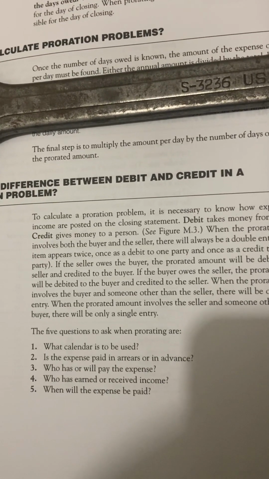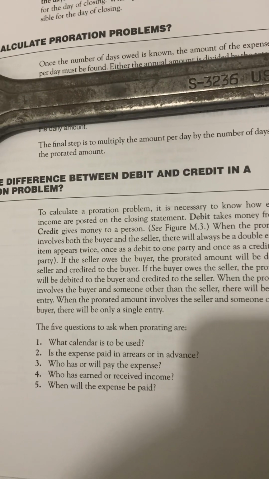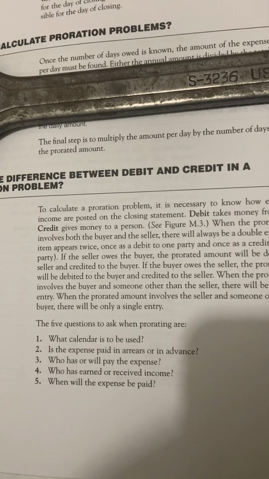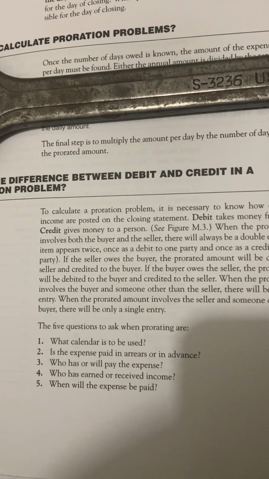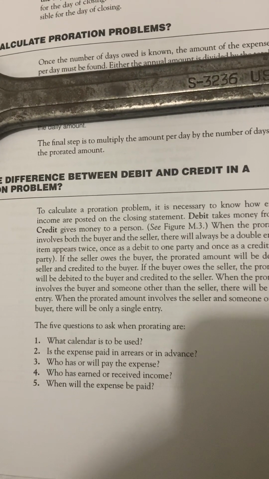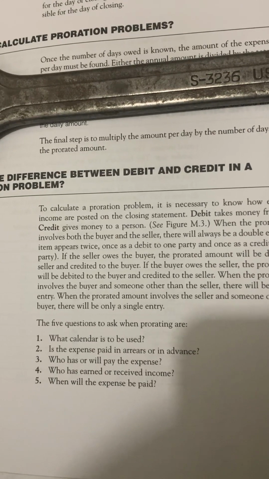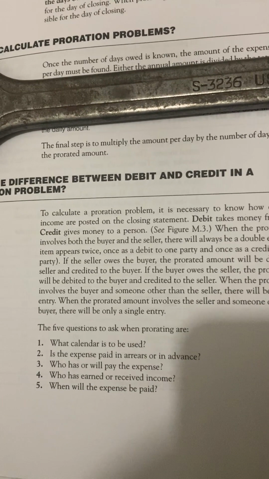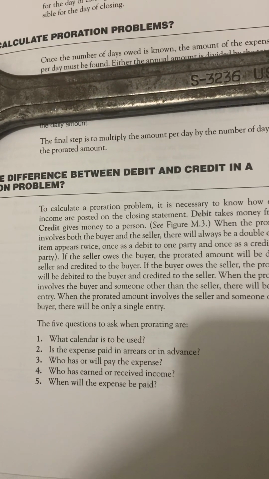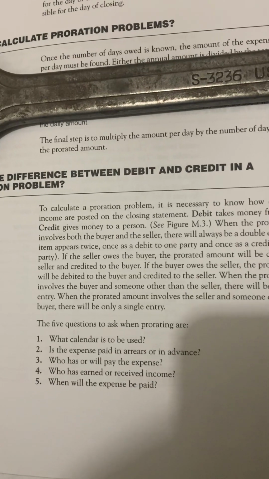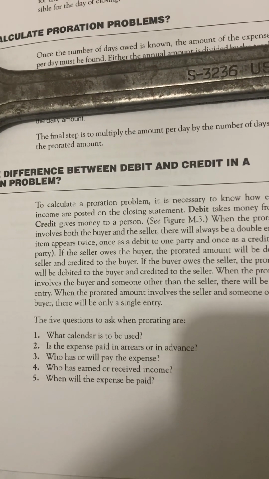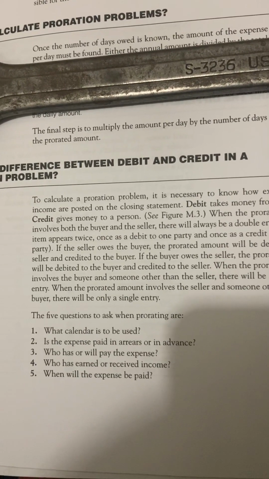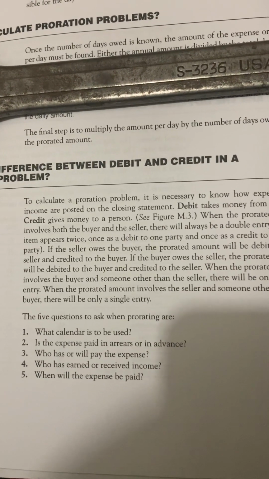The 5 questions to ask when prorating are: number 1, what calendar is to be used? Number 2, is the expense paid in arrears or in advance? Number 3, who has or will pay the expense? Number 4, who has earned or received income? And number 5, when will the expense be paid?